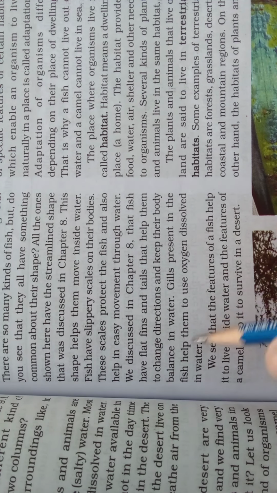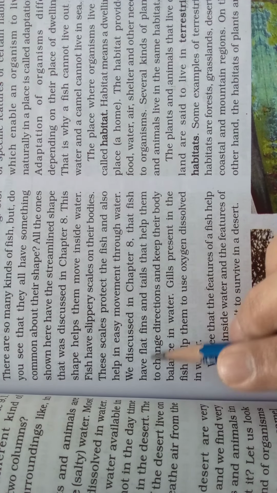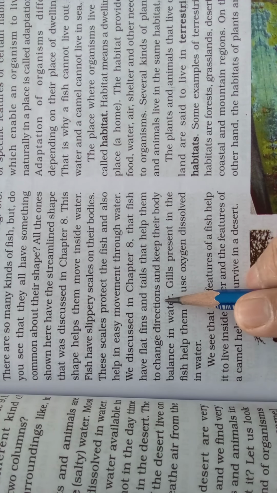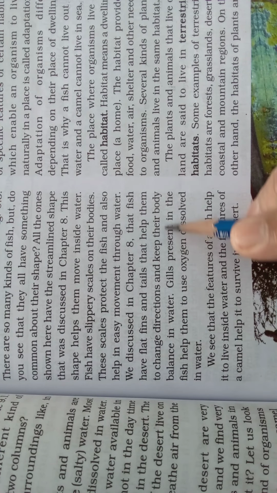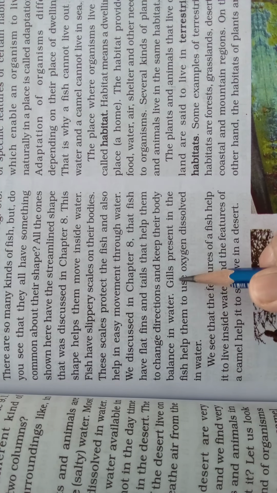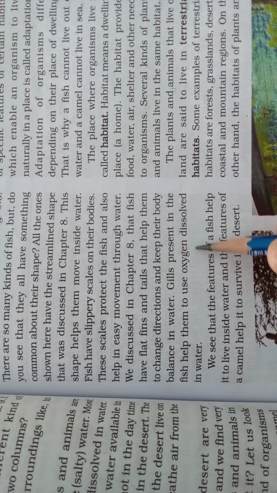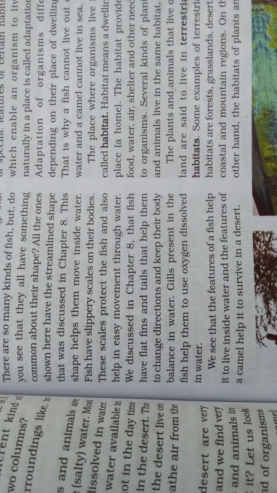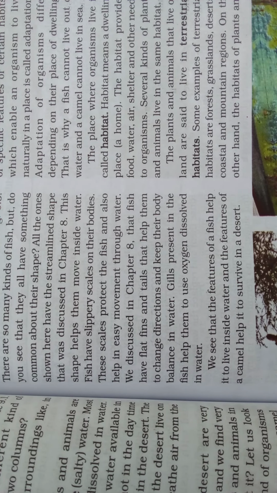Enemies. The fish have flat fins and tails that help them to change directions. Fins and tails help them to change directions and keep their body balanced in water. Gills present in the fish help them to use oxygen dissolved in water. Fishes breathe through gills. The water enters through the gills, the oxygen present in the water is taken by the gills, and the extra water comes back out of the gills. In this way, fish breathe through the gills.